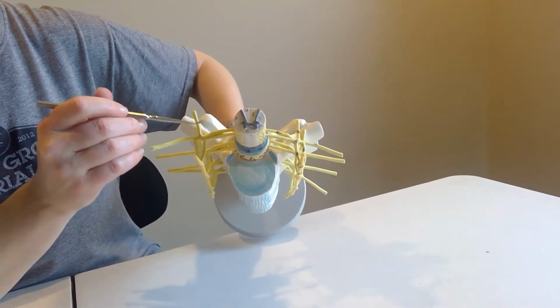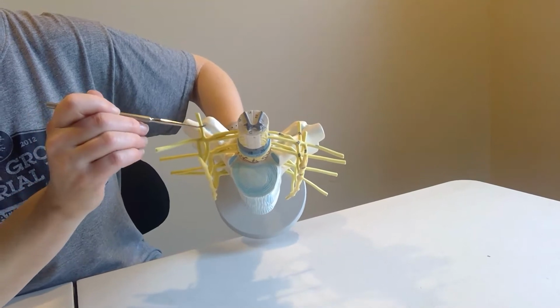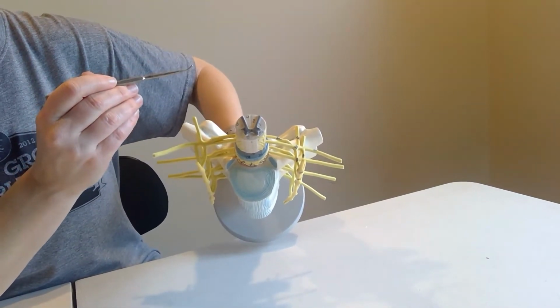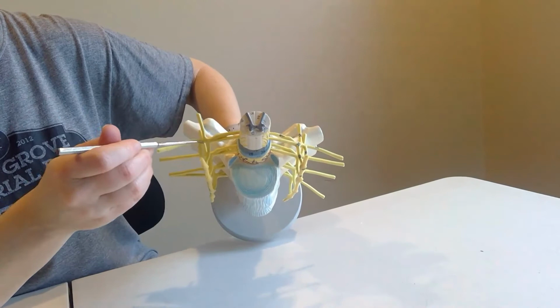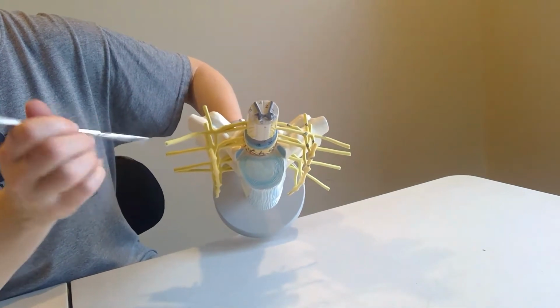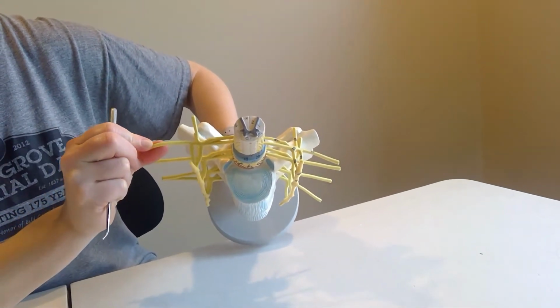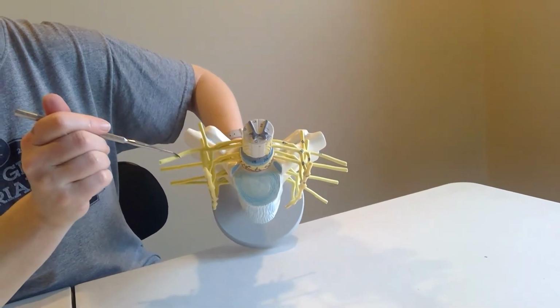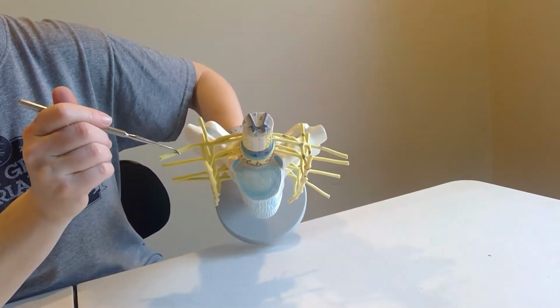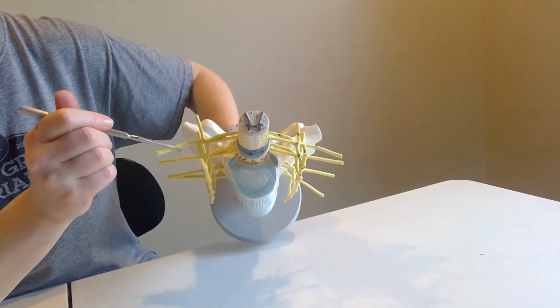So here we have the posterior ramus, which goes to the back, and what does it innervate in the back? Here we have the anterior ramus, and notice it is bigger, it's thicker than the posterior ramus because it has more stuff that it innervates. So what does the anterior ramus innervate?